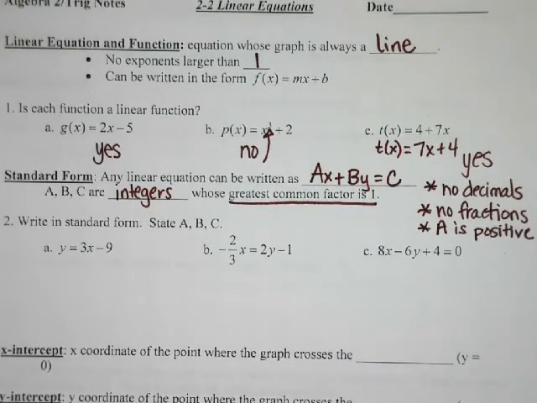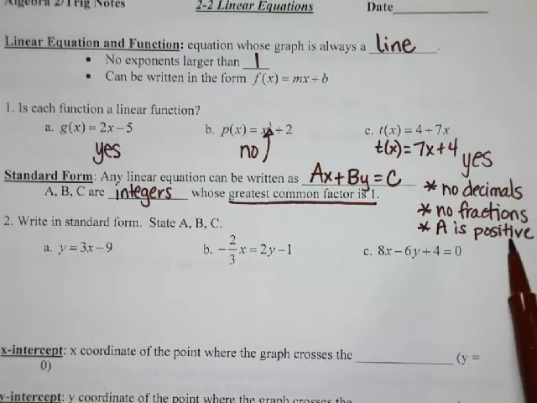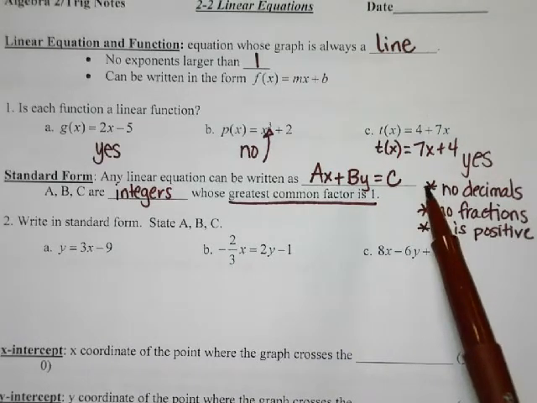Okay, so standard form. ax plus by equals c. We put the variables on one side, we put the constant on the right. The constant's just the number. Sometimes we have to rearrange them, and that's okay. And then we fix it so there's no decimals, no fractions. A is positive, and they don't have anything in common.